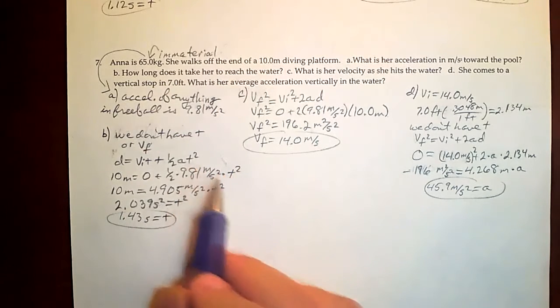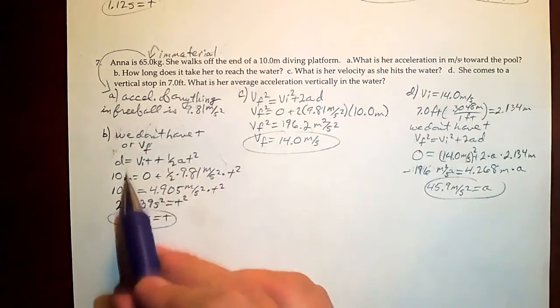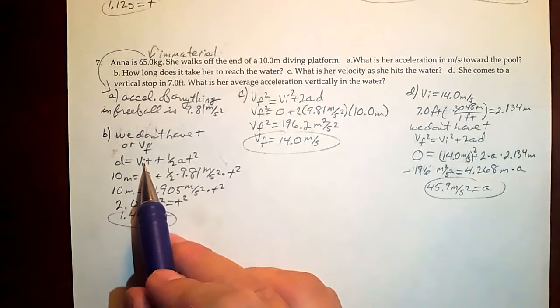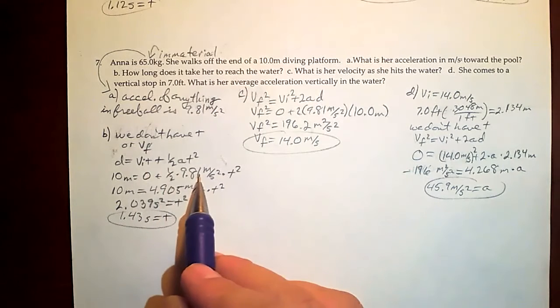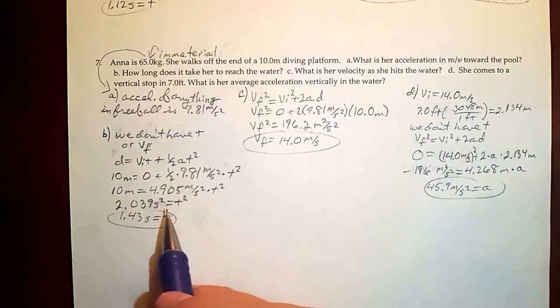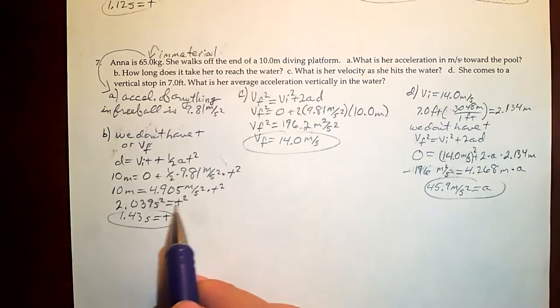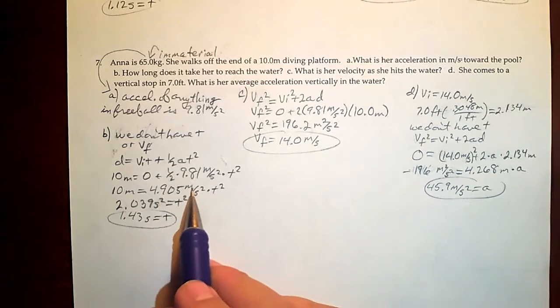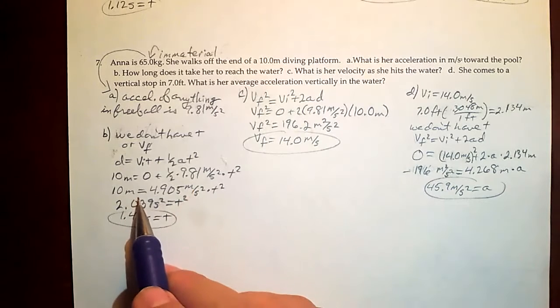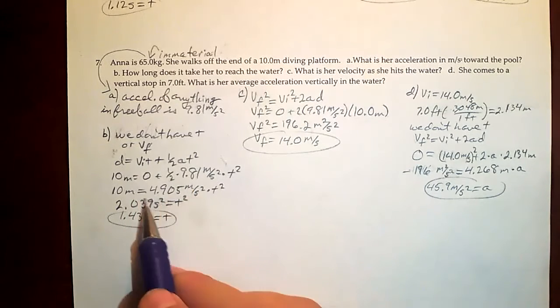Don't forget to put t squared. I've made that mistake. Distance is 10 meters. The initial velocity, because she just hops off the platform, is 0. And so we can multiply and then divide under. And don't forget to square root both sides. And that's where the squared term on the second comes off, and we just get seconds. When this divided under, the meters canceled out, and the seconds squared went to the top.